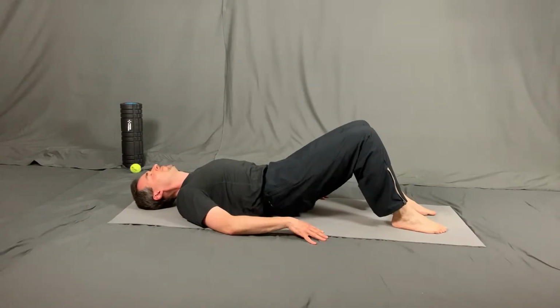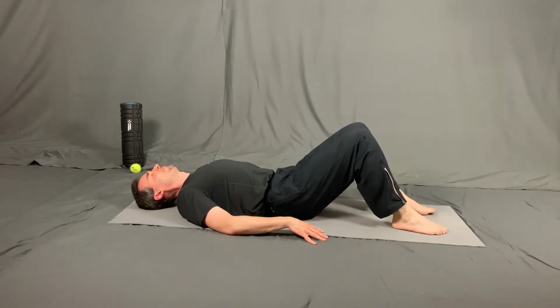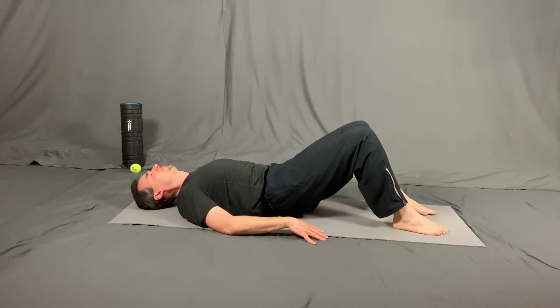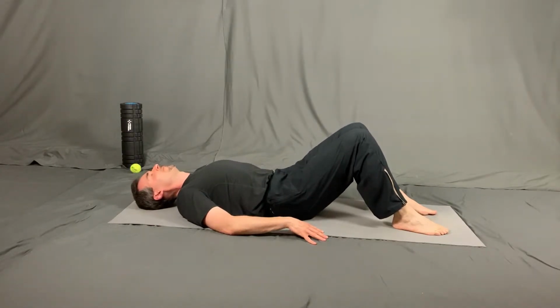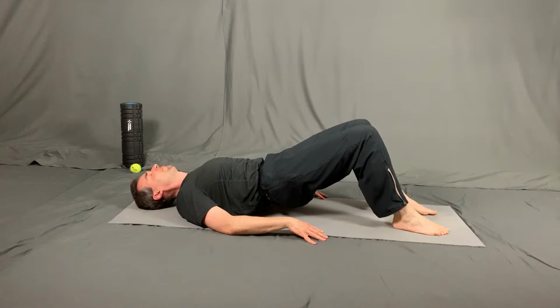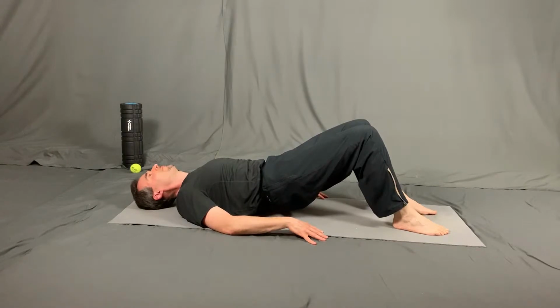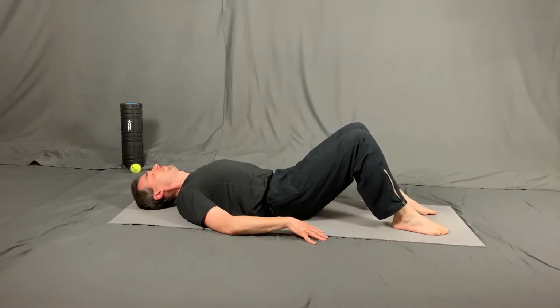The simple pelvic bridge. Squeeze your pelvic floor muscles, squeeze your buttocks muscles, flatten your lumbar spine, lift it in the air, hold it for a few seconds, return to neutral, relax. And repeat this for 15 to 30 seconds. To make it a little bit more complicated, you can put your arms across your chest or behind your head.